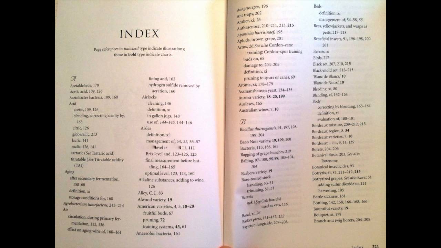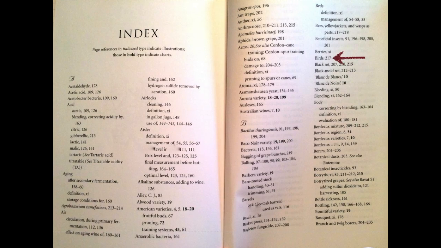If I wanted to learn how to prevent birds from eating my grapes, and I couldn't find it in the table of contents, I would turn to the index in the back of the book. I would look for words that start with the letter B. Birds, B-I-R-D-S. Can you find the word birds? There it is. I can learn about the topic of birds on page 217.